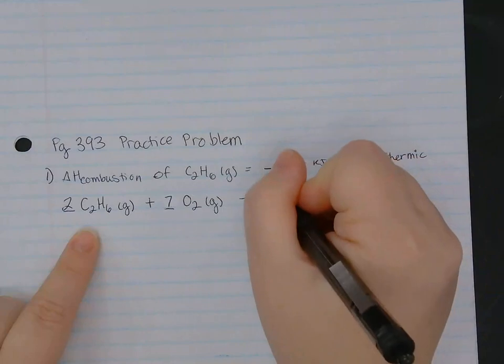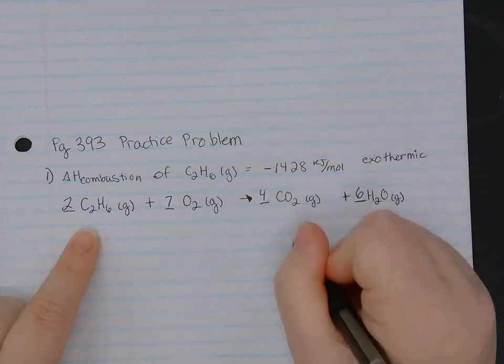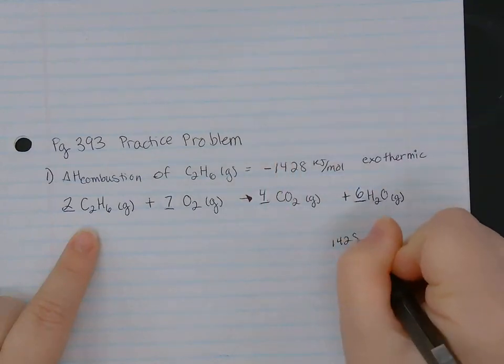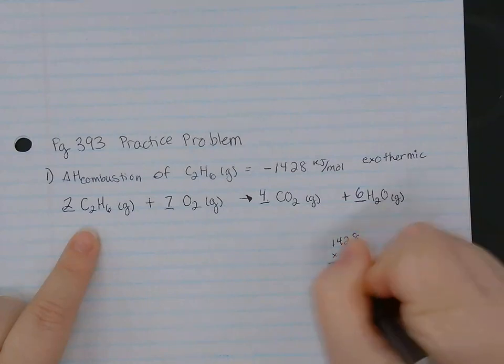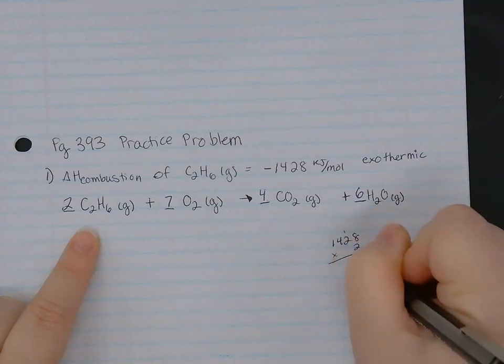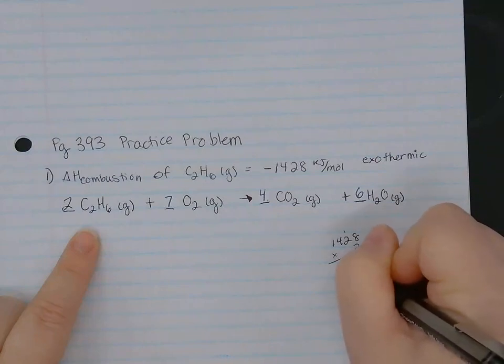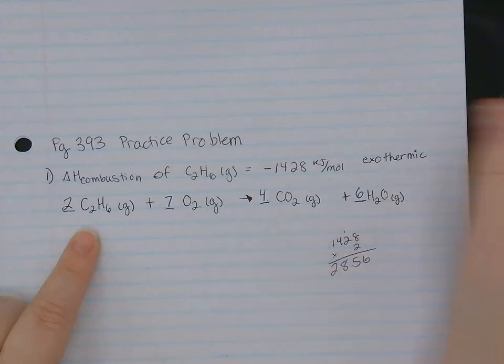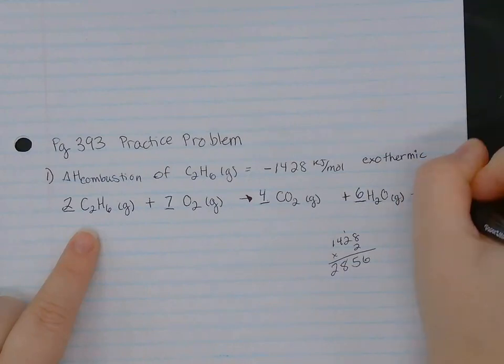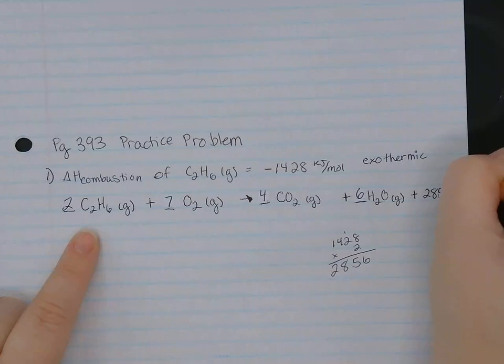So if we multiply that by 2, and do that as a little side calculation, 1428 times 2, we get 2856. So we're going to also add 2,856 kilojoules per mole of the reaction.